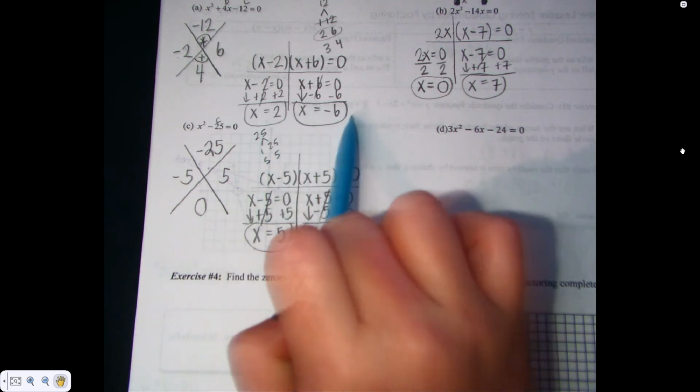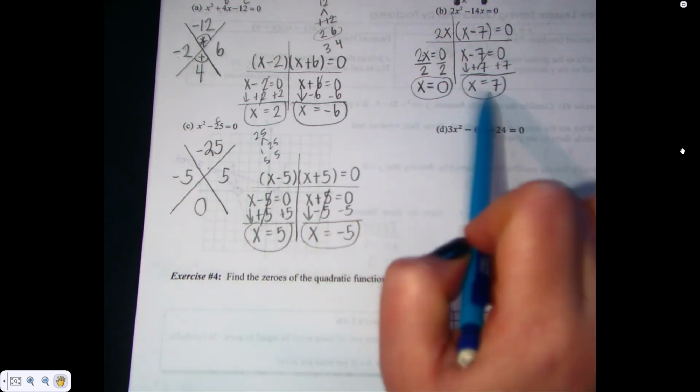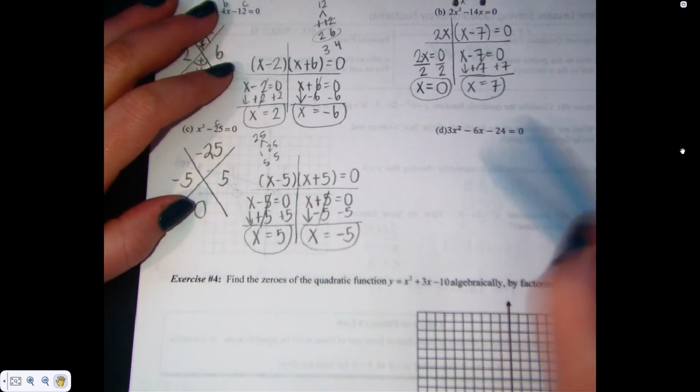Okay, so again, these are my zeros. Remember what my zeros are. They're where it's crossing the x-axis. So this parabola crosses the x-axis at 5 and -5. This one will cross at 2 and -6. This one will cross at 0 and 7, okay? All right, this is going to be the last one with the zero product law here in this little section.